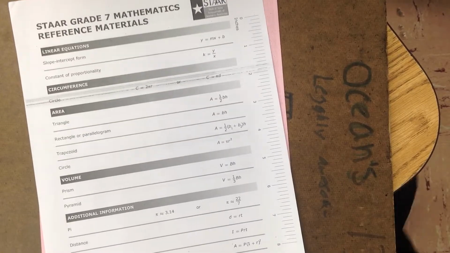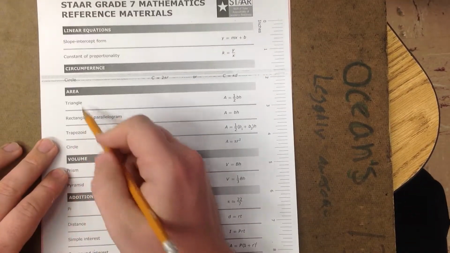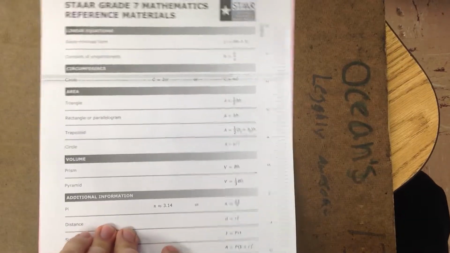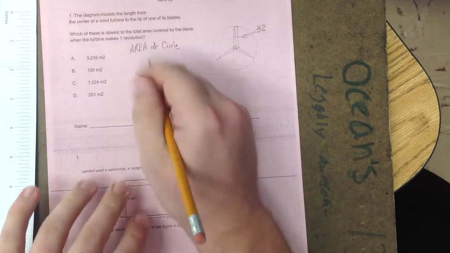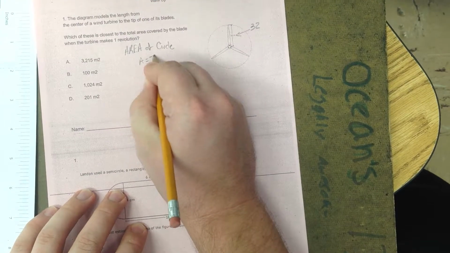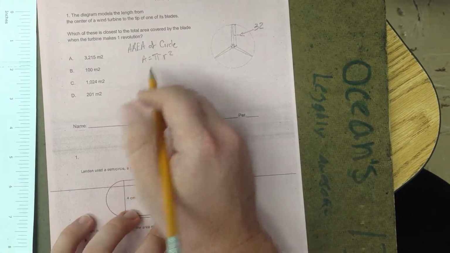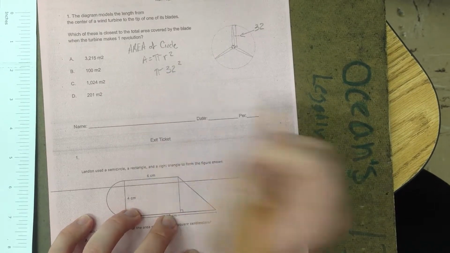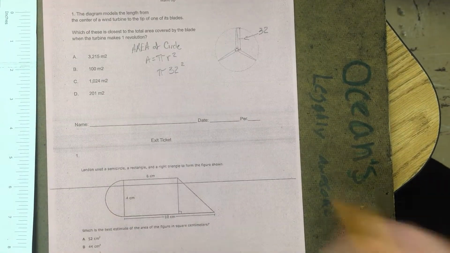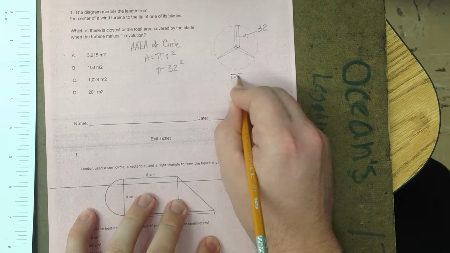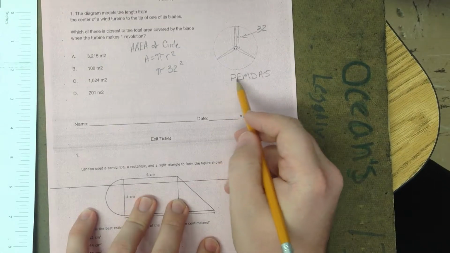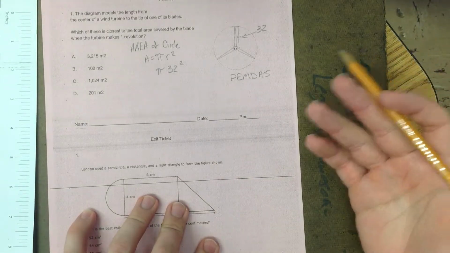So while I'm attempting to get my reference chart out, I would ask for you to do the same. So what I want to do is I want to go through and identify where is the area of a circle. It is A equals pi r squared. So I have pi 32 squared. Now, if you can remember back to PEMDAS, you have to take care of parentheses, exponents, then your multiplication or division, and then finally your addition or subtraction.